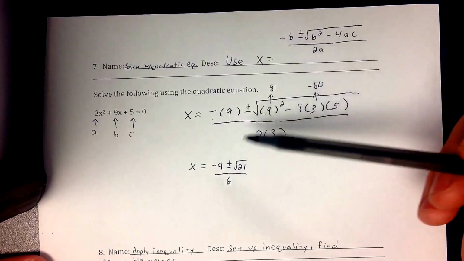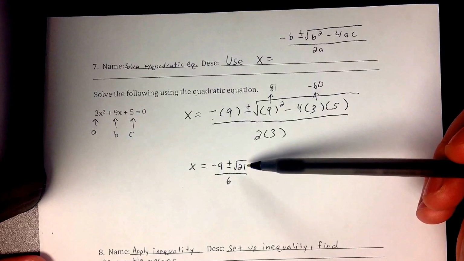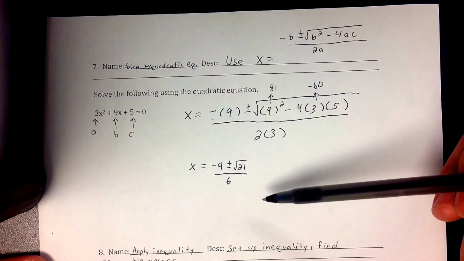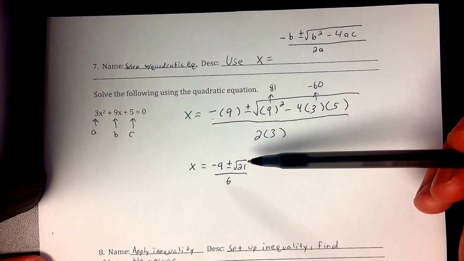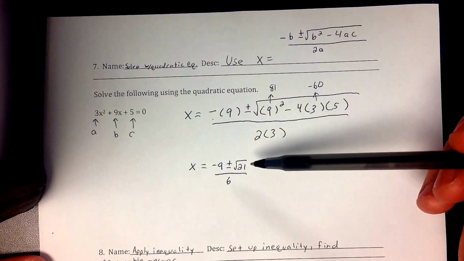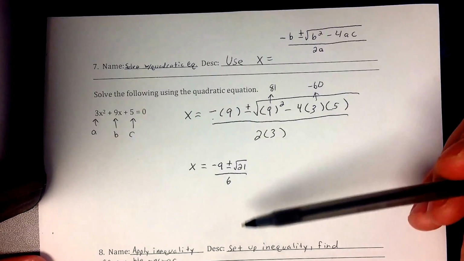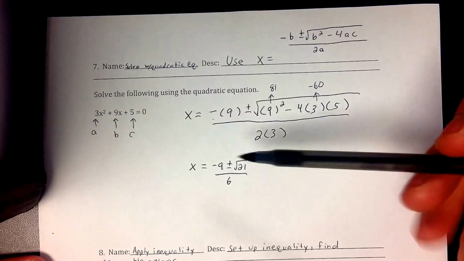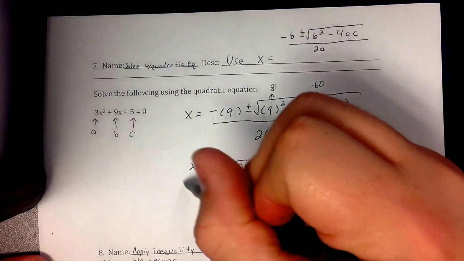Now, when we get to this point, we first want to see, okay, is that a perfect square underneath the square root? Well, no, the square root of 21 is somewhere around 4.5. So that's a decimal, so it's not a perfect square. Is there a perfect square that goes into it? Well, our perfect squares are like 4, 9, 16, etc. But none of those go into 21 evenly. So if it's not a perfect square and you can't simplify it, then we're just done.